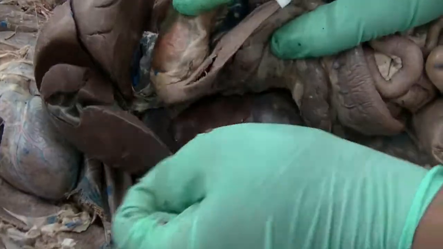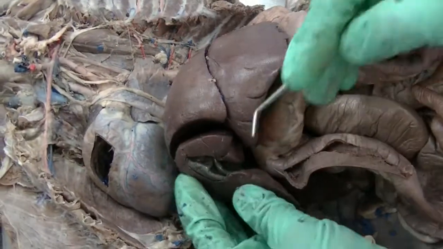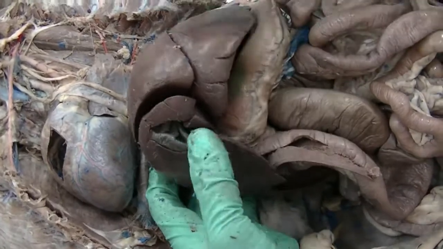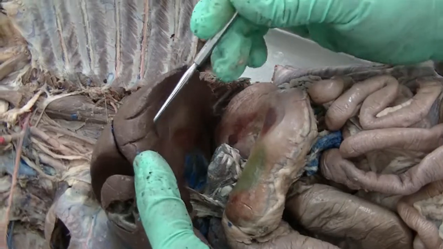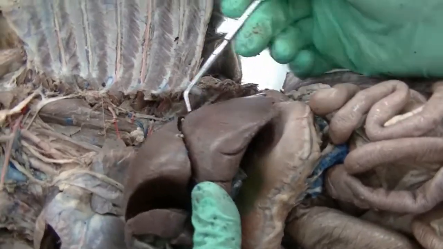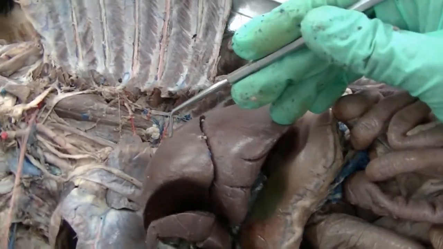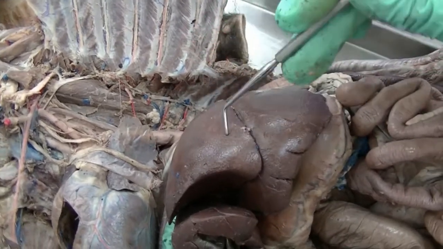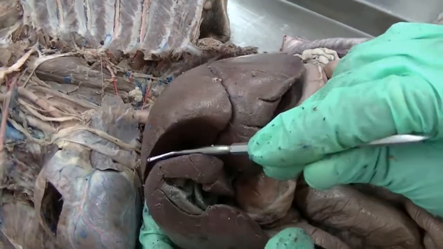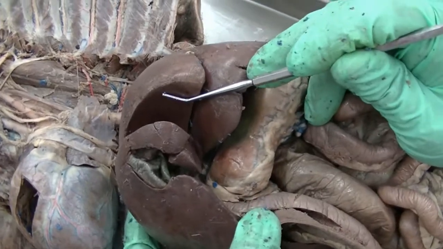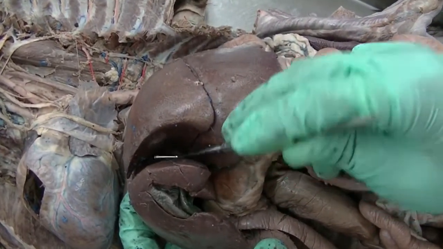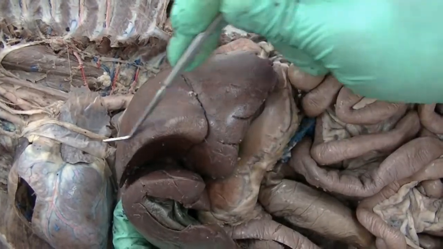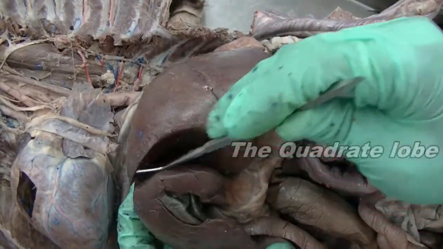Okay, so let's look at the lobes of the liver and some of the features that we see on the ventral border. Starting from the left side, we have the left lateral lobe of the liver, from the visceral surface, from the parietal surface. Then as we go more medially, we have the left medial lobe of the liver. Then there is a notch or groove between that one, so that is called the notch for the round ligament. And the round ligament, as long as it is present, is going to be in between the left medial lobe and the quadrate lobe of the liver.